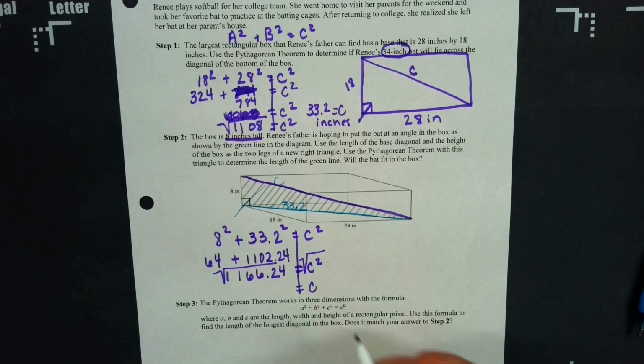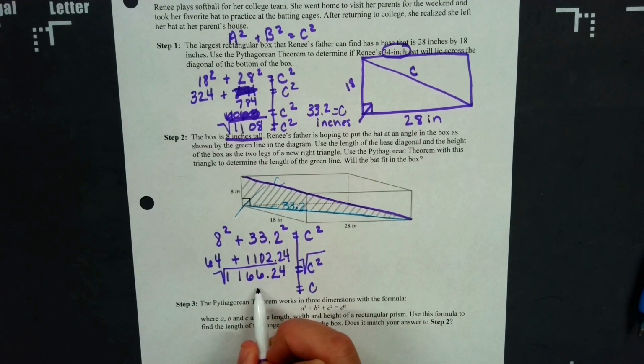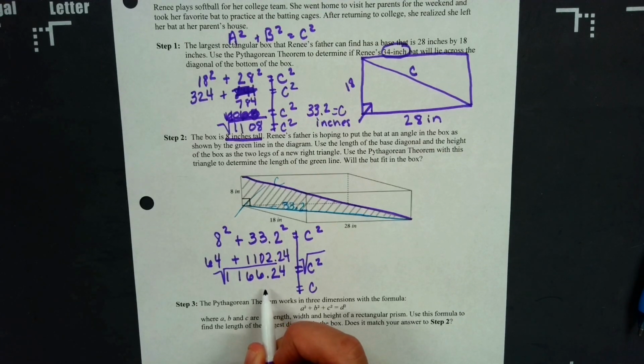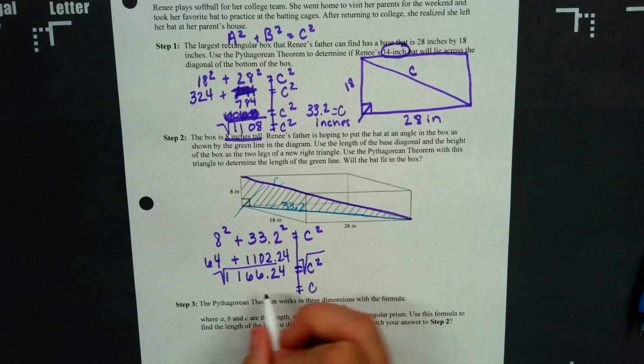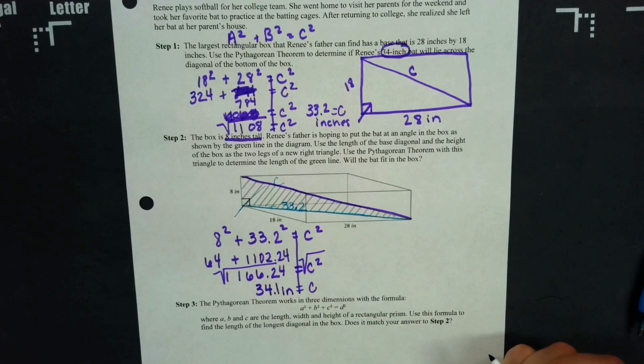What does my square root equal? How many inches do I have? Kira, what'd you get? 34.1. Will my bat fit? Barely, but it'll fit, right?